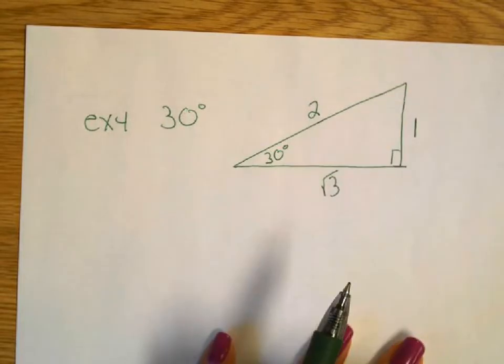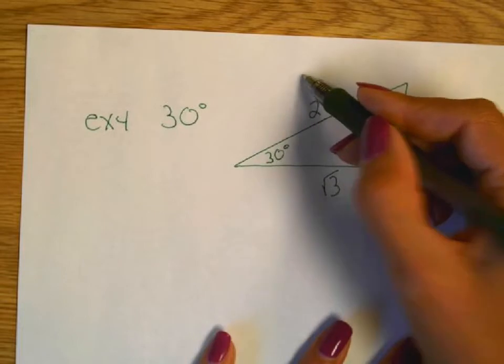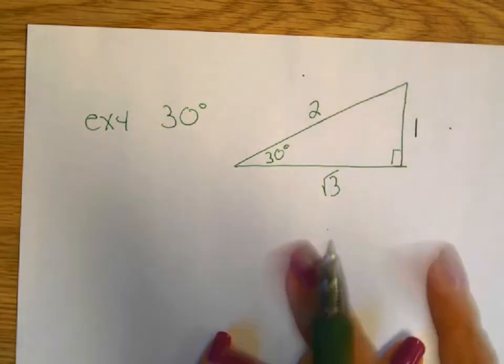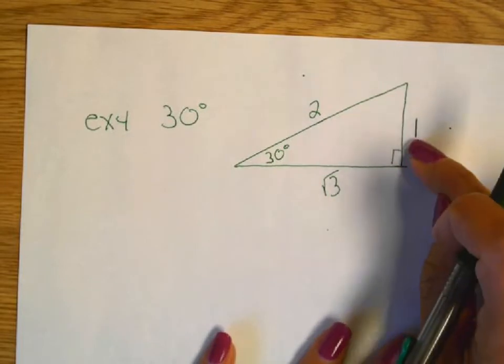So you just got to get them on the right spot. Could you have picked 5 here? Yes. Then you would have put 10 here. Then you would have put 5 square root of 3 here. Just like before, it doesn't matter. This is probably your best choice, to keep the short leg as small as you can.